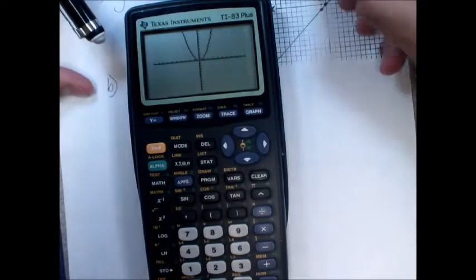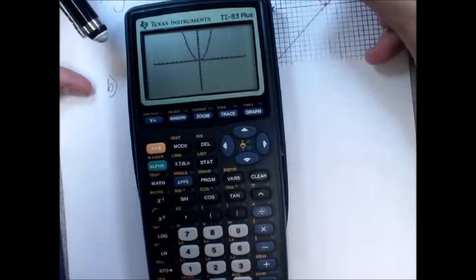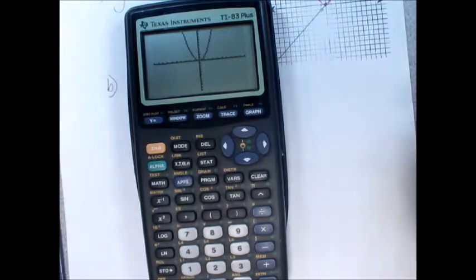Now, you have to keep in mind that this is also going forever and ever. So I'm just going to connect it and try to make it look like my graph. It opens upwards, kind of big, right? So this is called a parabola. Not a parabola. It's not a type of snake. A parabola.